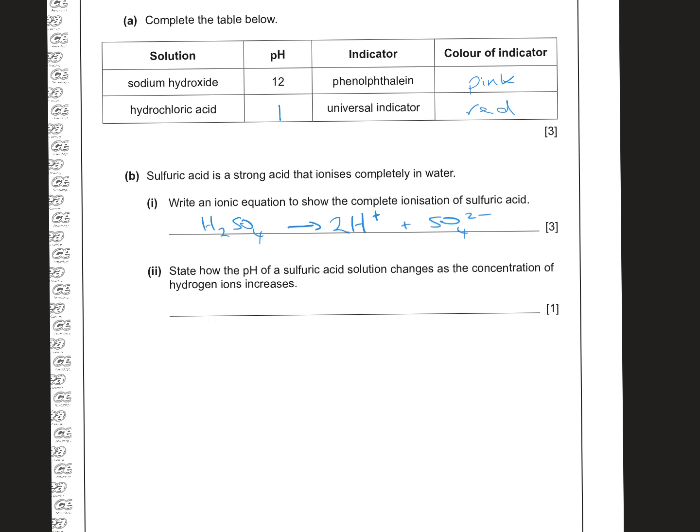Part 2. State how the pH of a sulfuric acid solution changes as the concentration of hydrogen ion increases. Okay, I'm just going to draw out part of the pH scale. Now remember, acids produce hydrogen ions in solution.